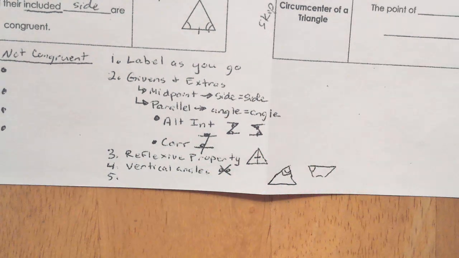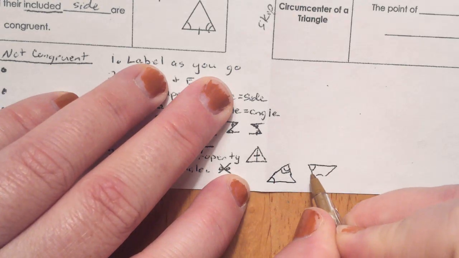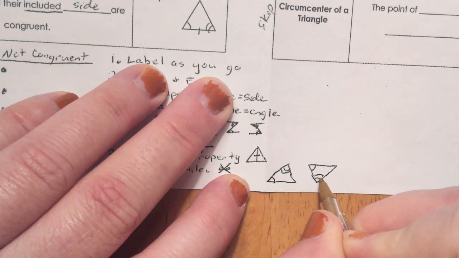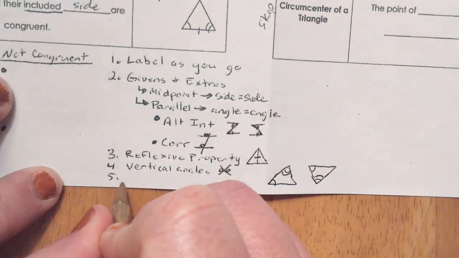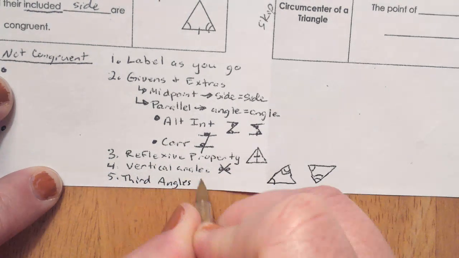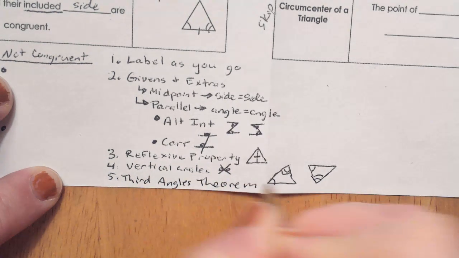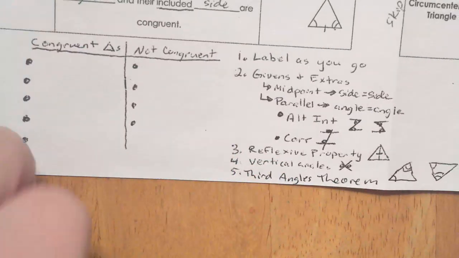This right here should be a double or single right here. And this right here should be a double right there. And this should be number 5. And it says the third angles theorem, which goes with this picture. Okay, so we're going to go ahead and jump straight down to here.